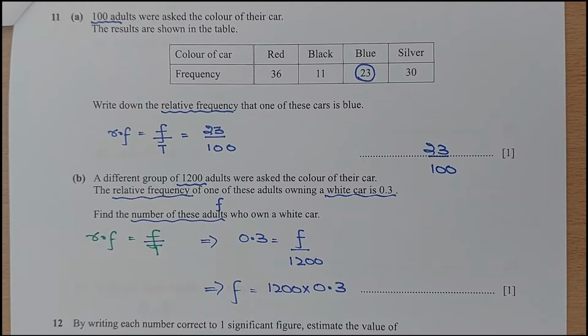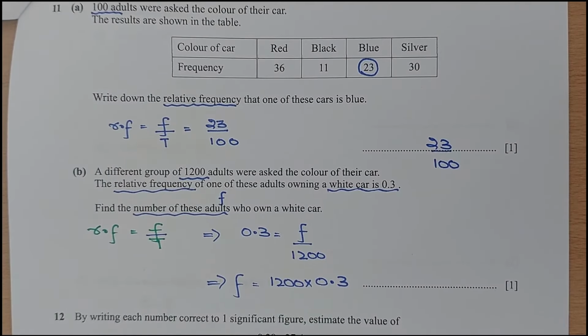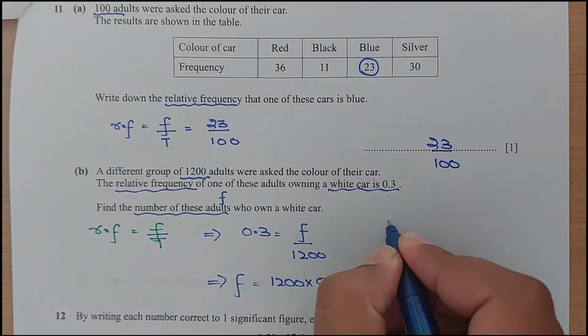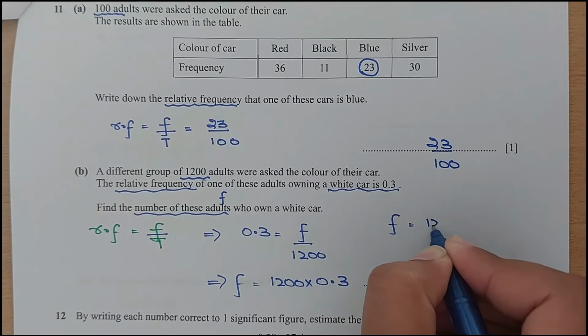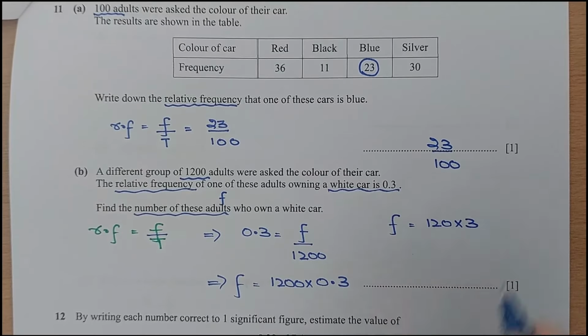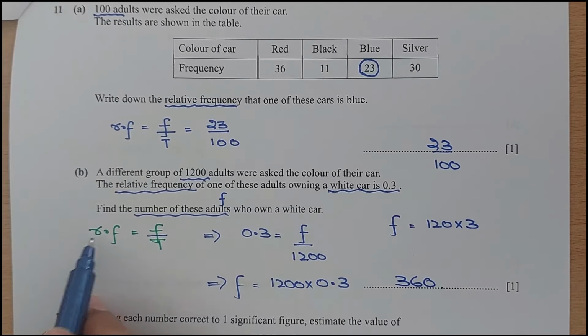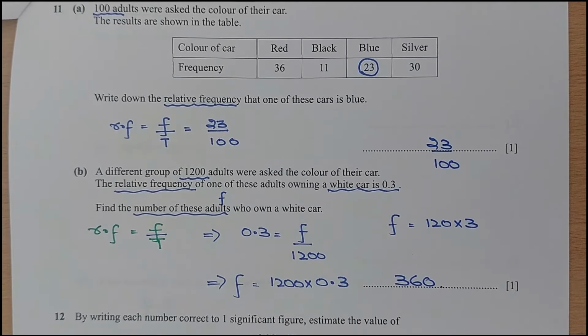So if we move the decimal point 1 unit to the right, we can cancel 1 zero. So the frequency is 120 times 3. 3 times 1 is 3, 3 times 2 is 6, and 0. So that is 360. So the number of adults who own a white car is 360.